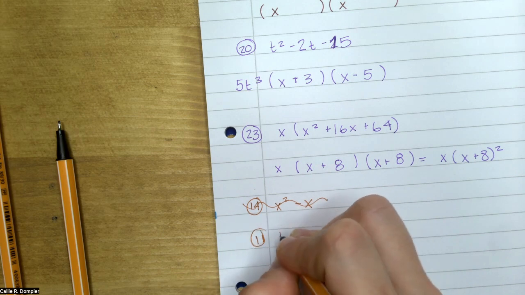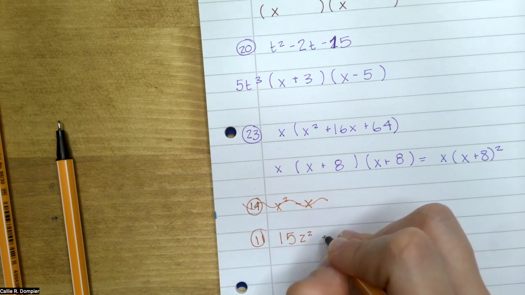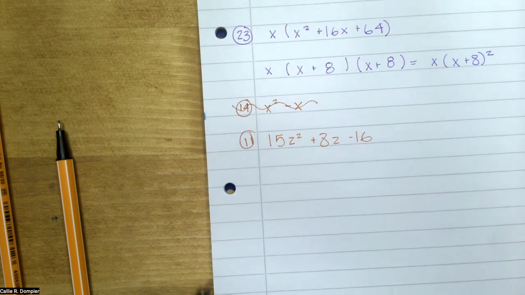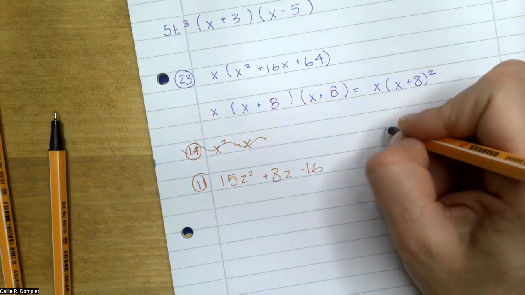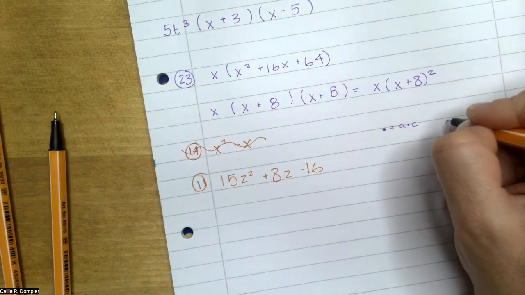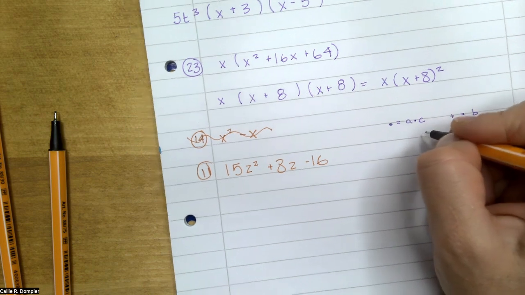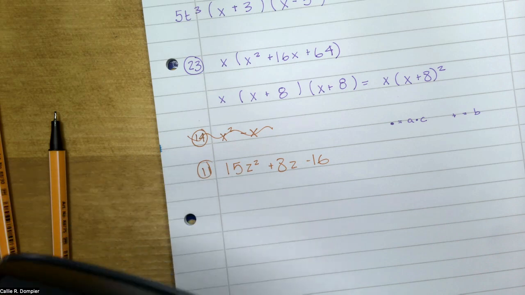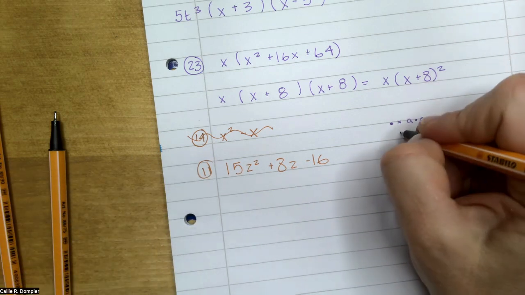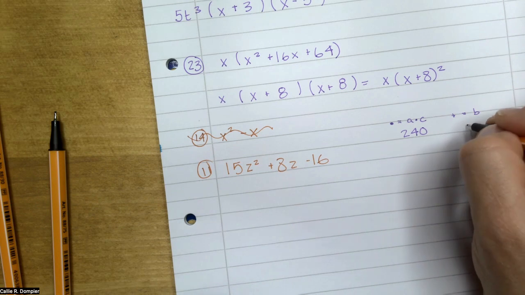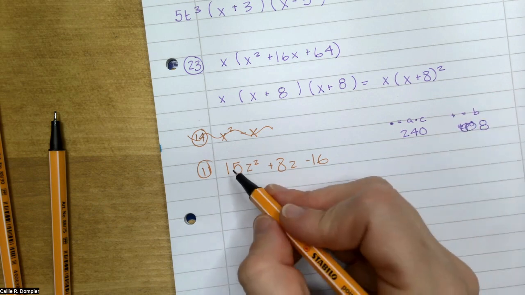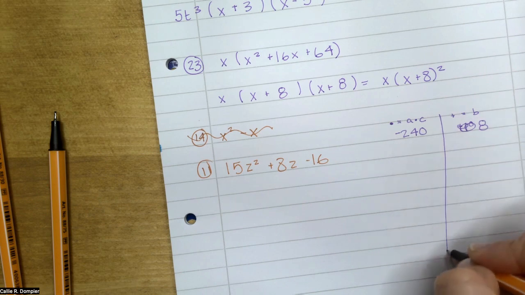11. We have 15z squared plus 8z minus 16. Good? All right, so for the AC method, we need it to multiply to equal a times c, and we need it to add to equal b. A times c is 15 times 16, 240. And we need it to add to equal positive 8. 15 times negative 16 is negative 240.